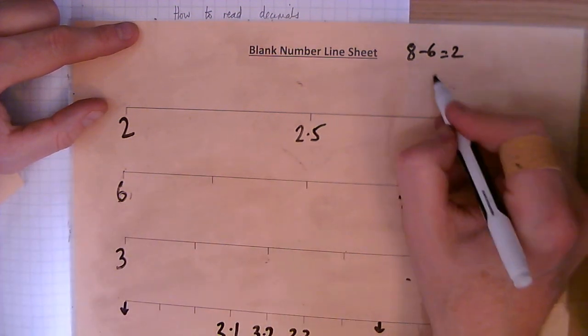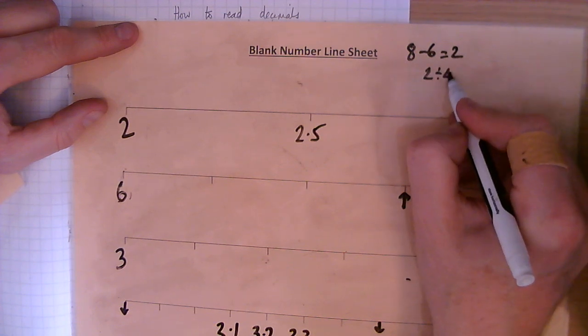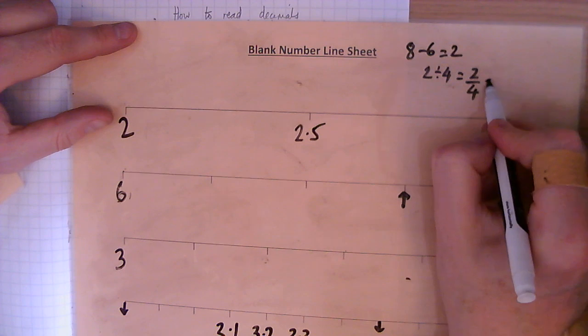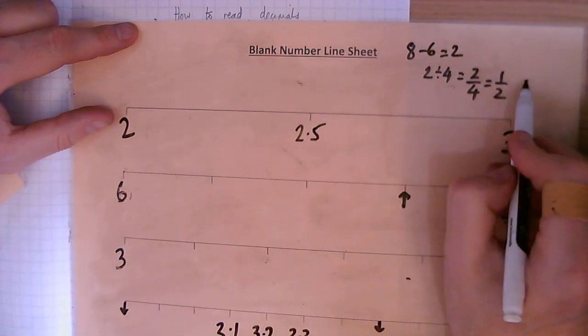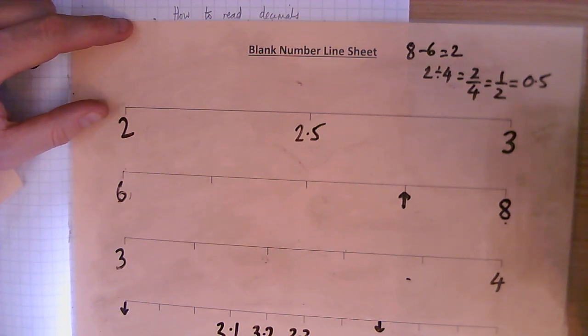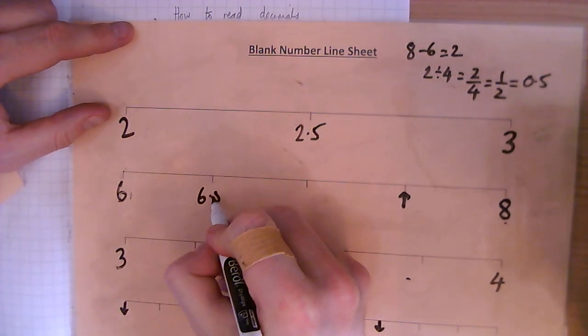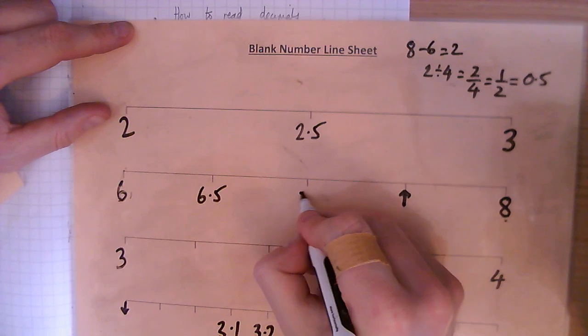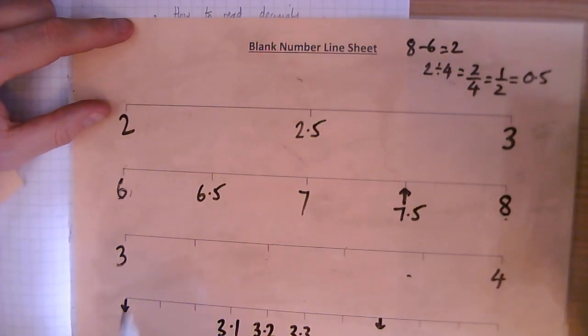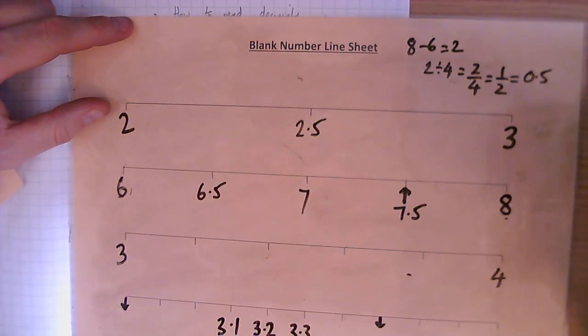So then we take this answer and we do 2 divided by 4, which is half. So it goes up in 0.5s each time. So this would be 6.5, that would be 7, and that would be 7.5. So it's going up a half each time.